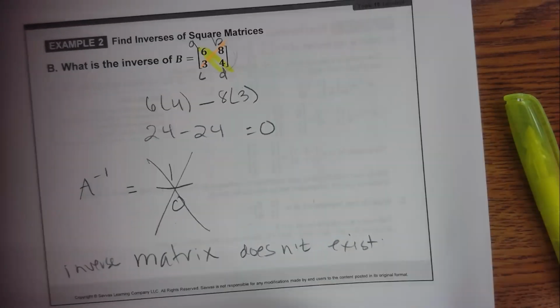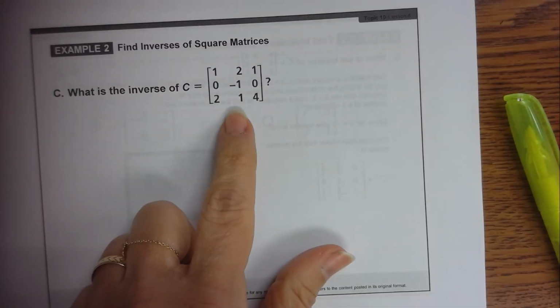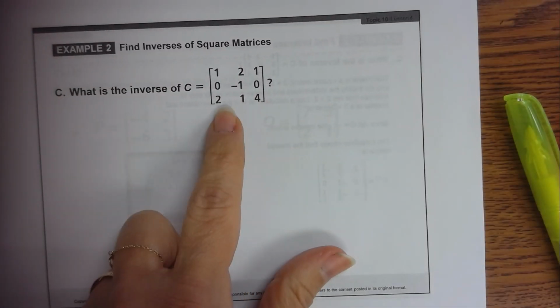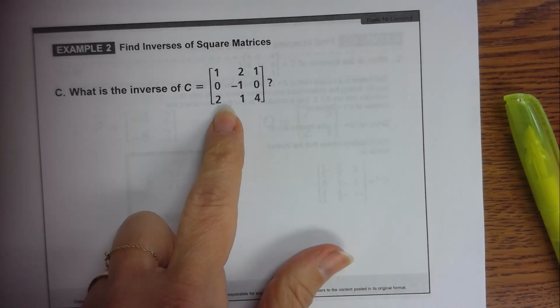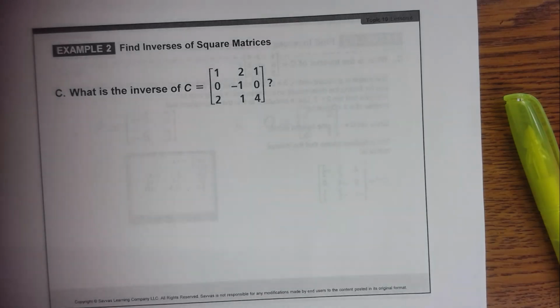It's doable by hand, but it's just a lot of work. And we have technology that does it for us. So we are going to use a calculator to find the inverse of that matrix.